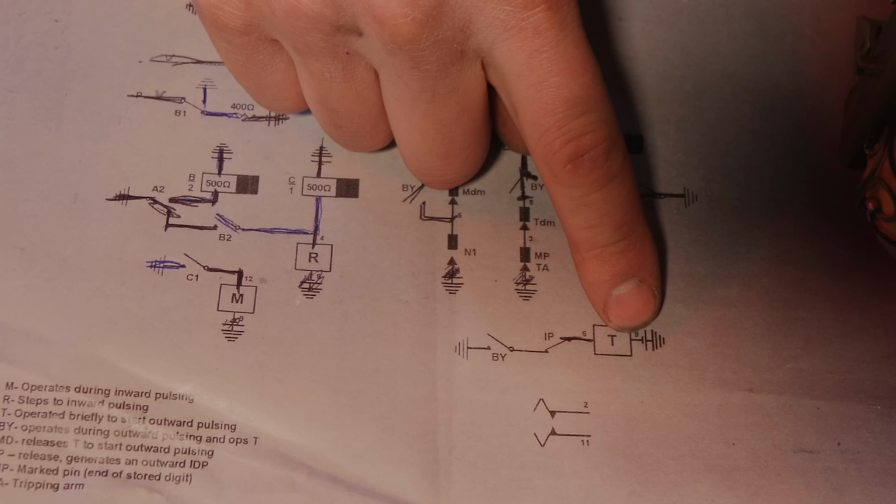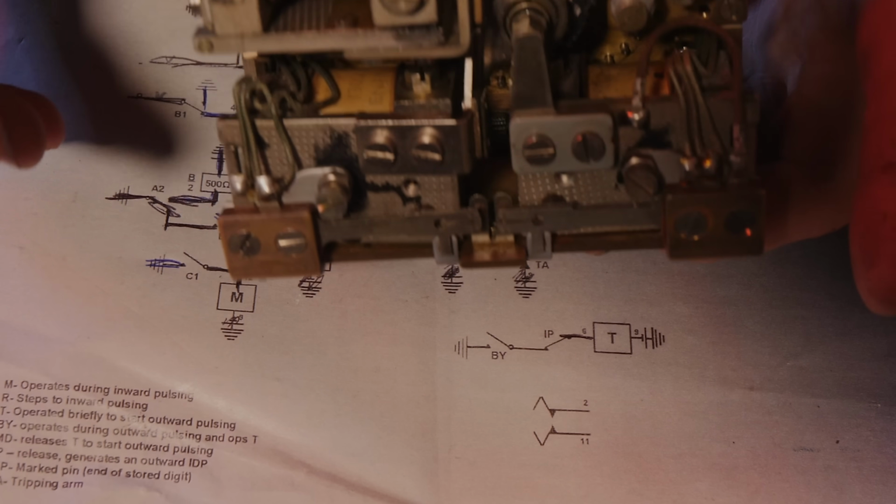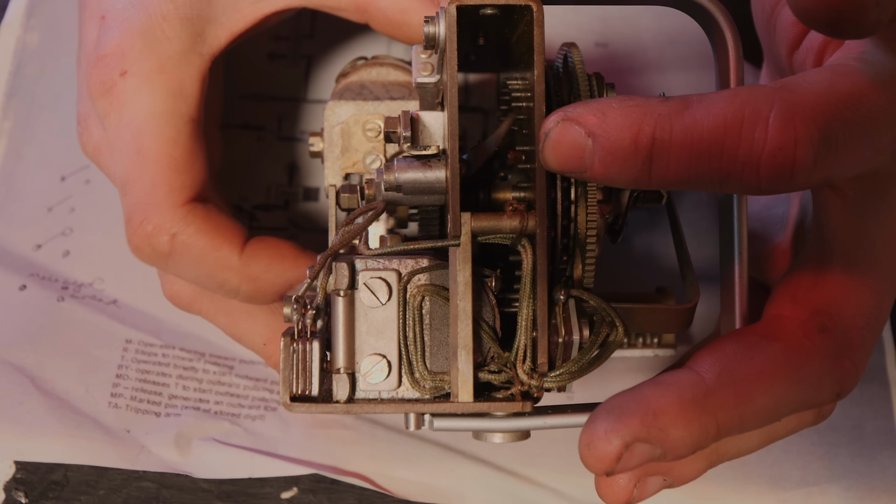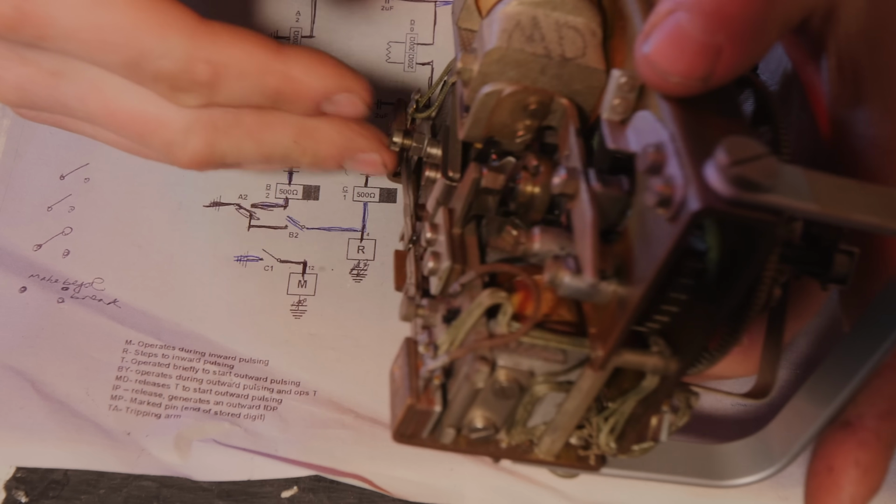The M, the R and the T here are actually the coils. This coil at the top controls this. This coil at the bottom controls the programming pin in there. And then this one controls the ratchet that will move it around and spin it around.